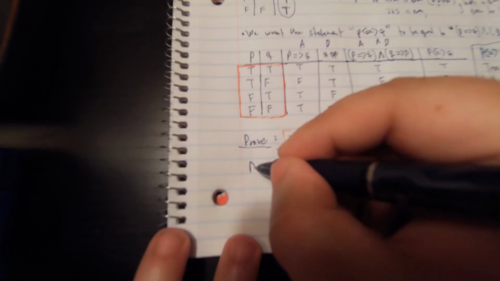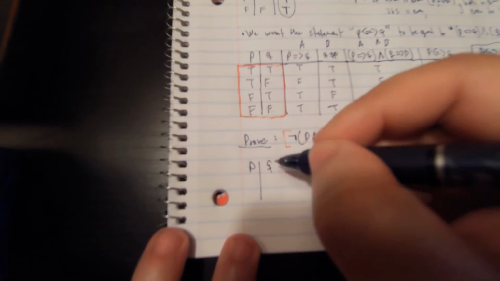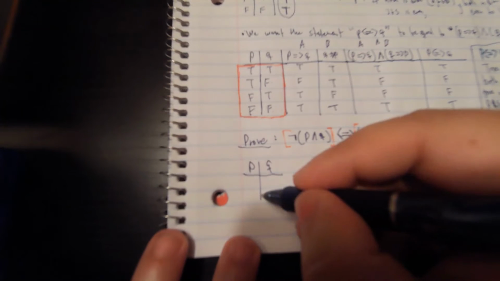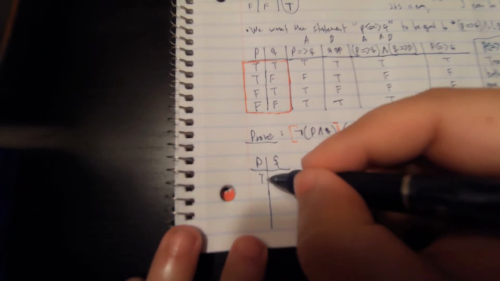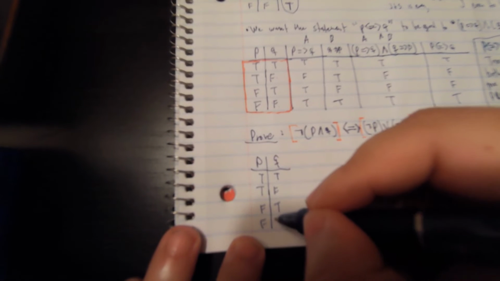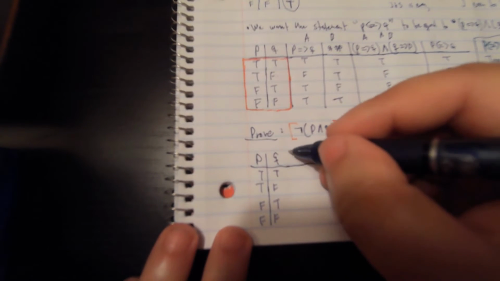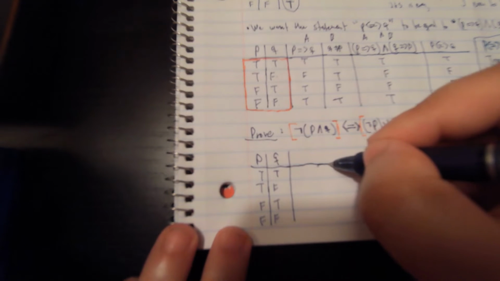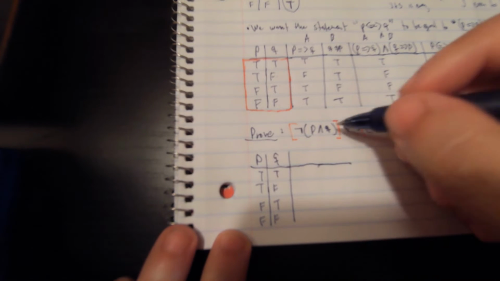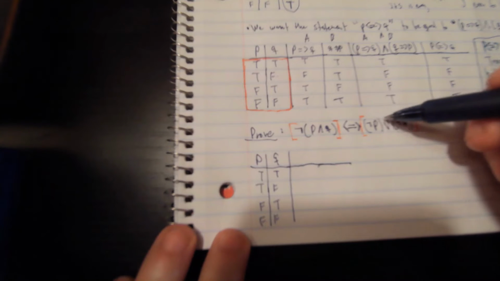Spoiler alert. Okay, P, Q, same old: true, true, false, false, true, false, false. What truth tables do I need in order to prove this statement? I'm going to need this one and this one.